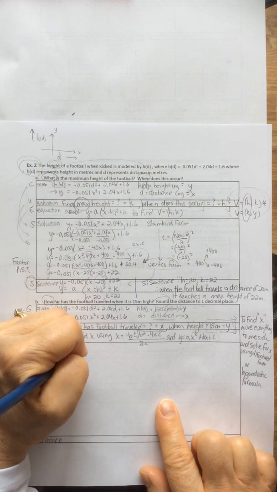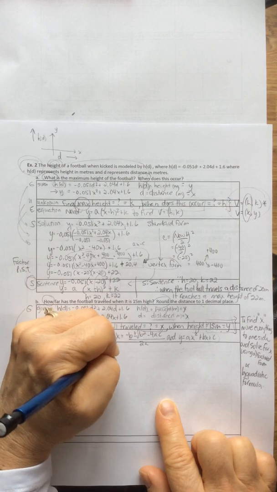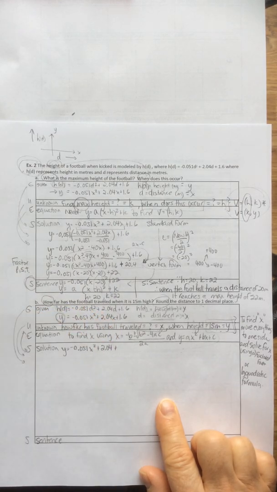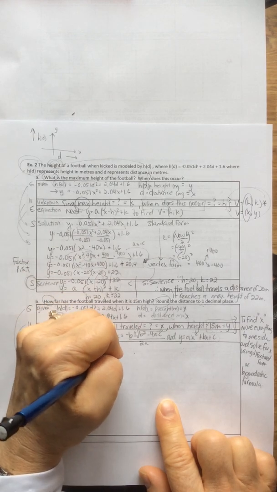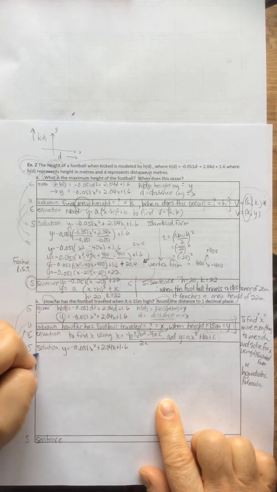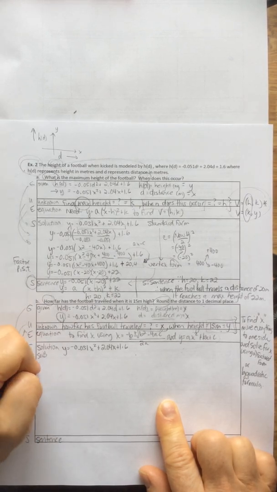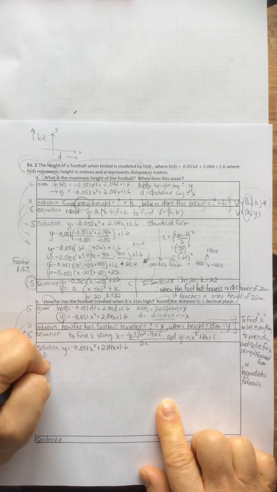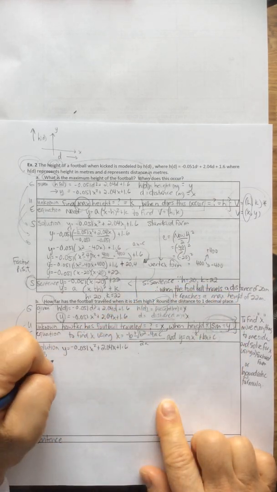So we're going to use y equals negative 0.051 x squared plus 2.04 x plus 1.6, and we're going to sub in y equals 15 meters. That's really important.